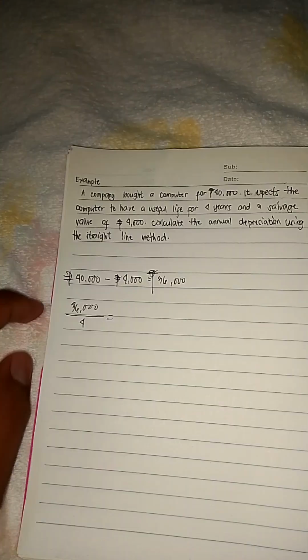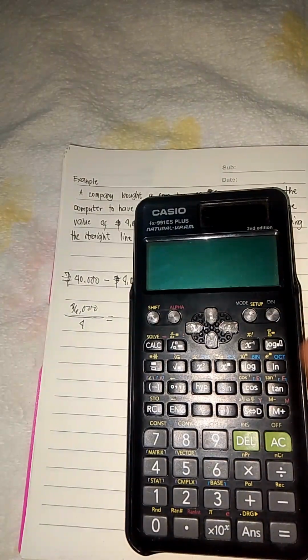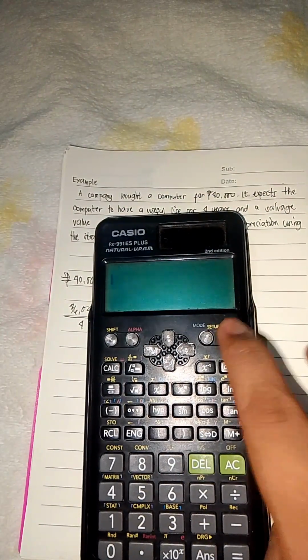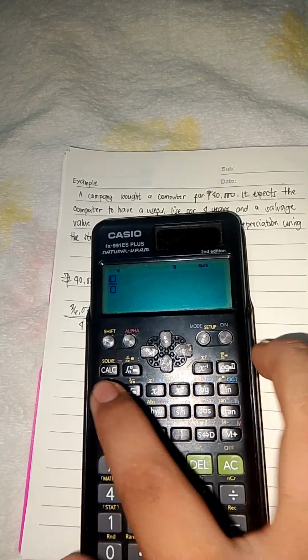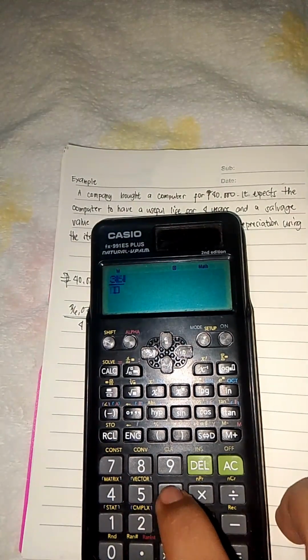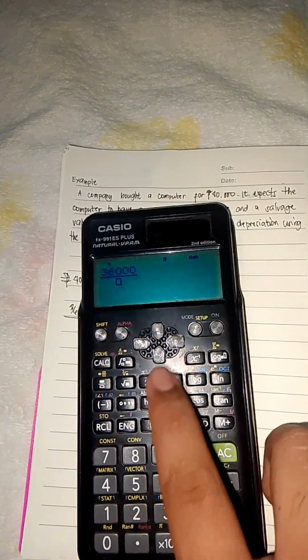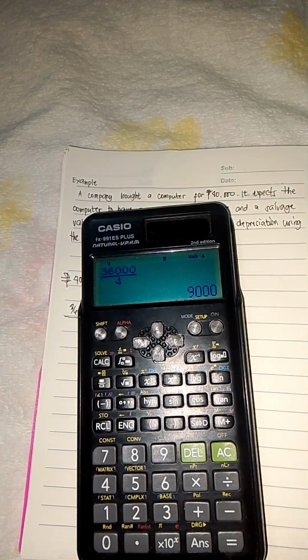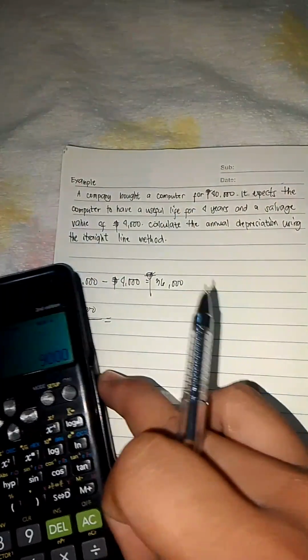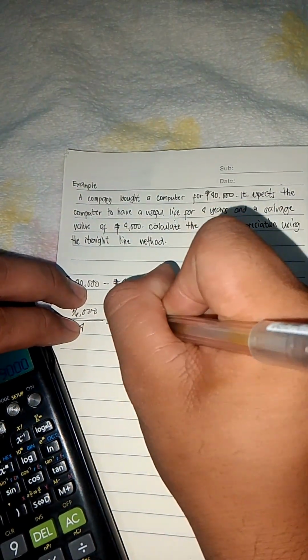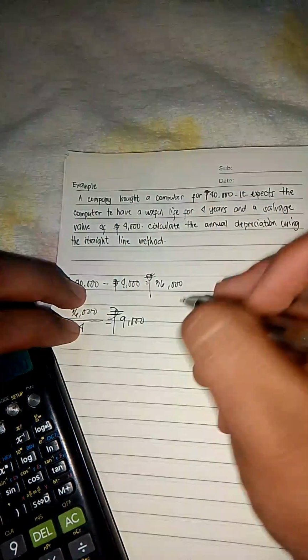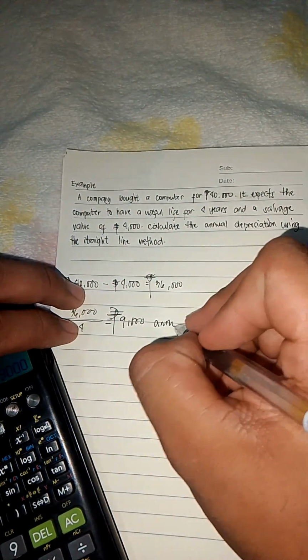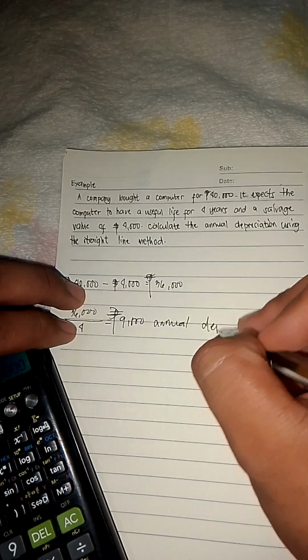So we divide 36,000 all over 4, and the answer is 9,000 per year that it will depreciate. So 9,000 pesos is the annual depreciation.